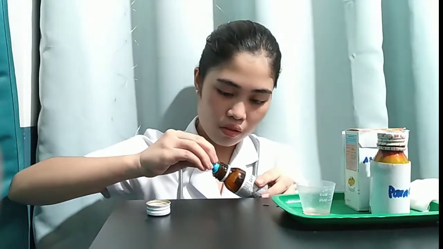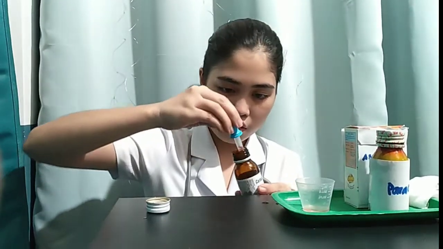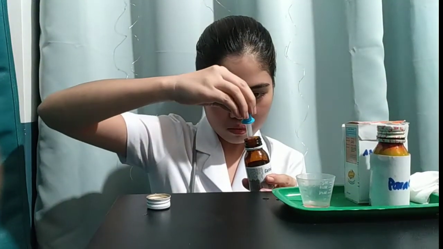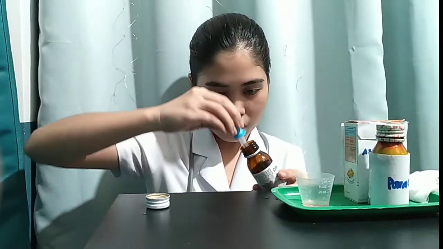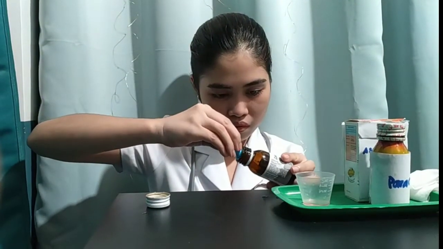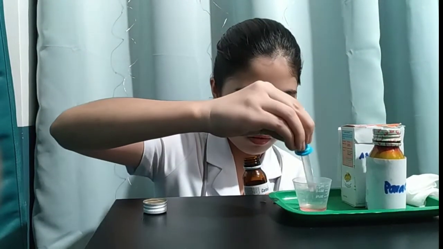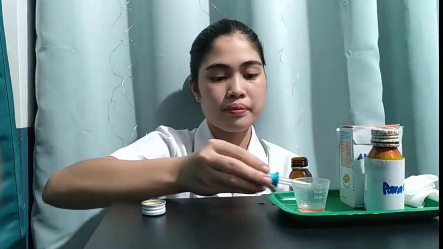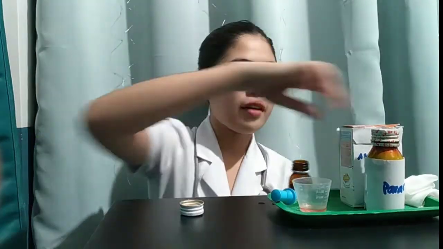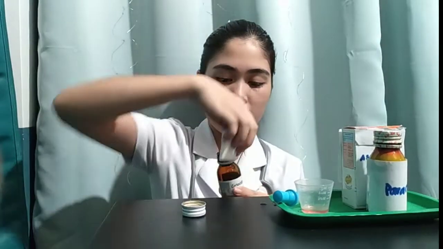Two drops. Then we have to wipe the rim of the bottle.